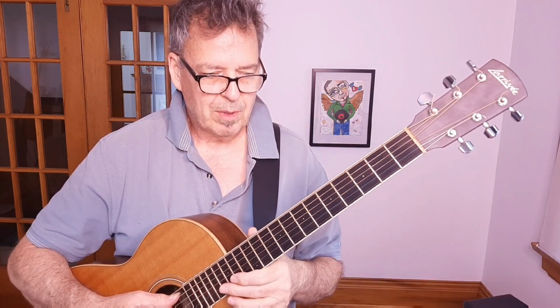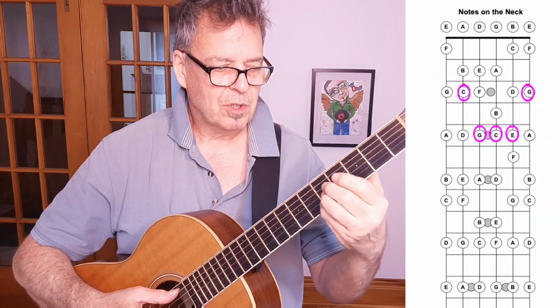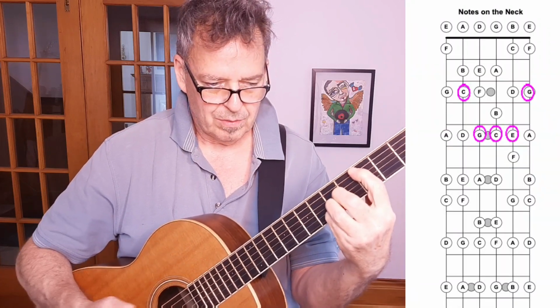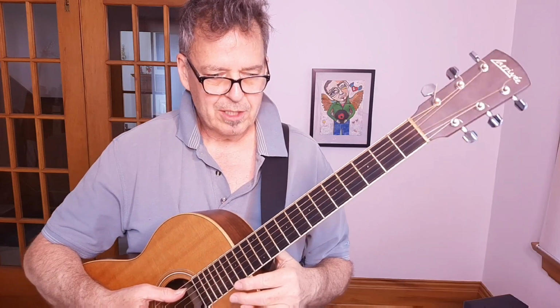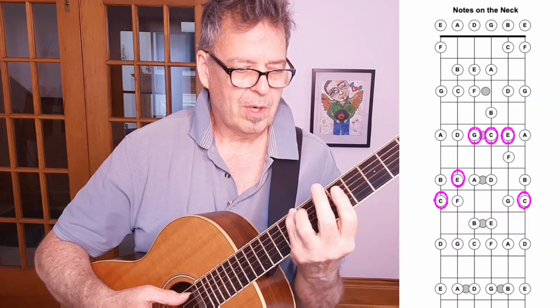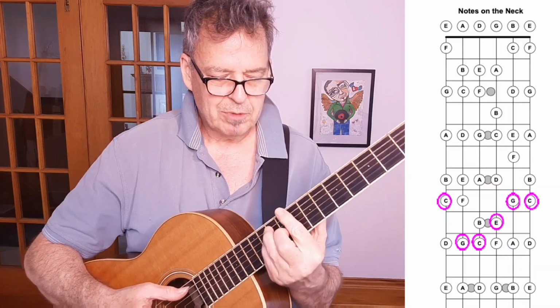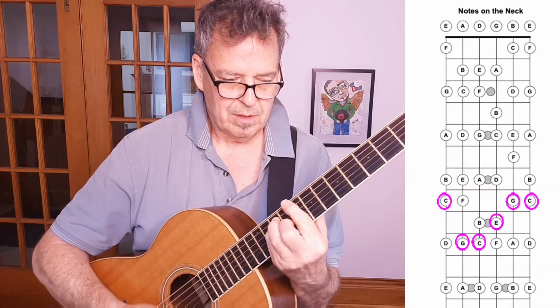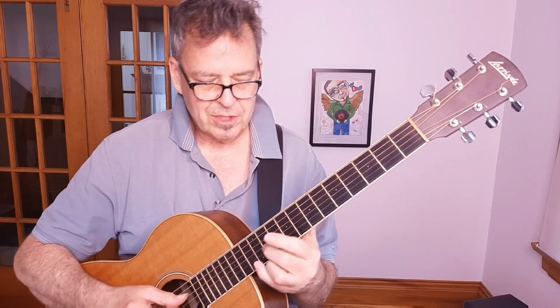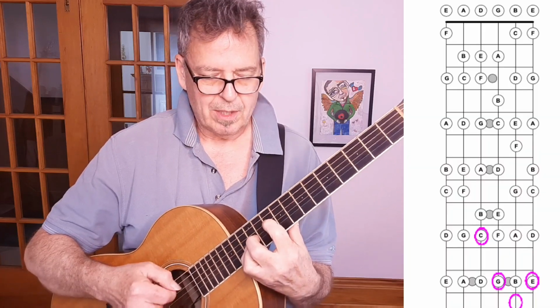Okay, next, where do we place the A shape to play a C major chord? Next, where do we play the G shape to get a C major chord? And where do we play the E shape to get a C major chord? Finally, where do we place the D shape to get a C major chord? So you can see how these 5 basic chord shapes provide us with a road map to C major all over our guitar.